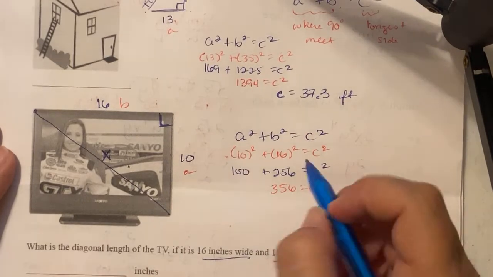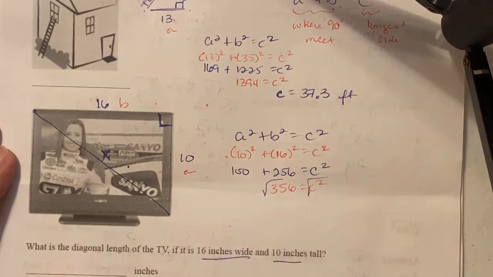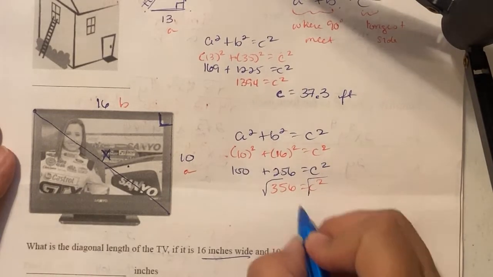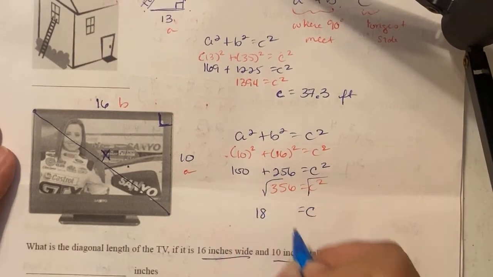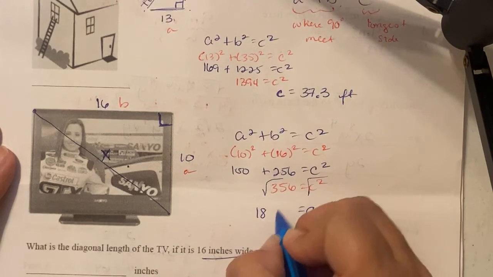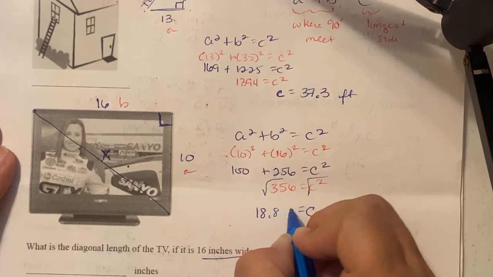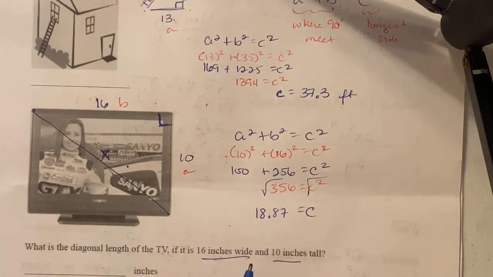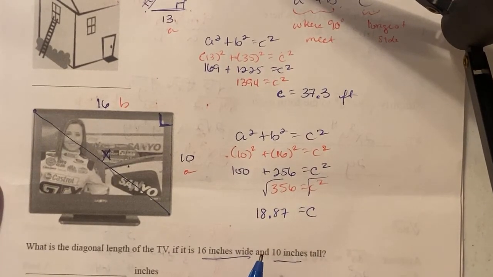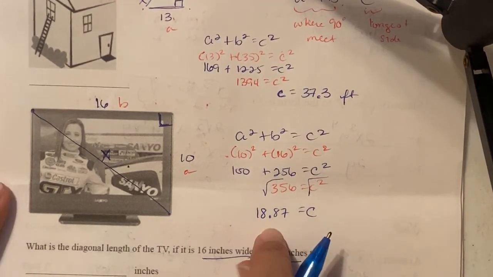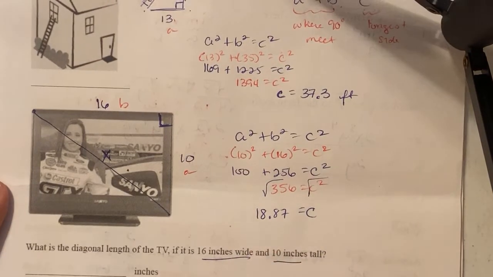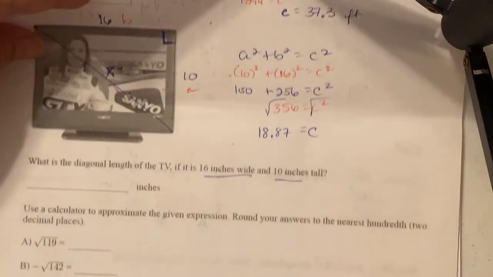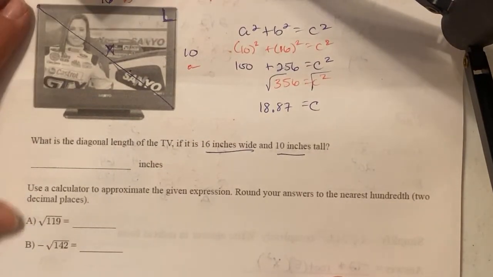And then we're going to take the square root of that number. And it gives us a value of 18.87. And depending on the system, it's going to ask you if it wants you to round to one decimal place or to the nearest whole number, then this is how you would determine what you want to put in. Next example, it's saying they want us to approximate using the calculator.